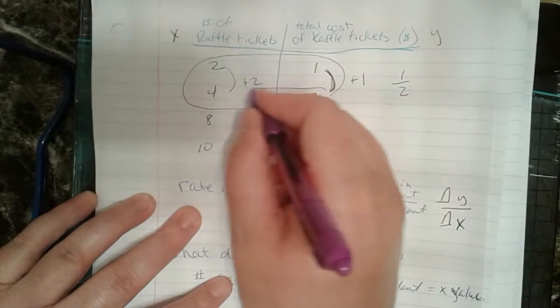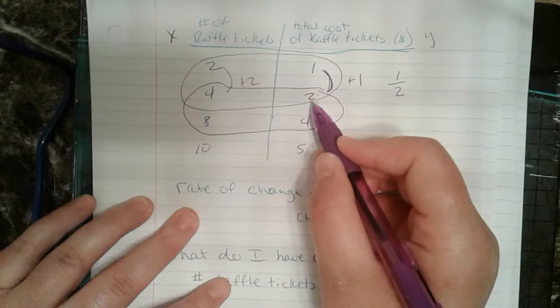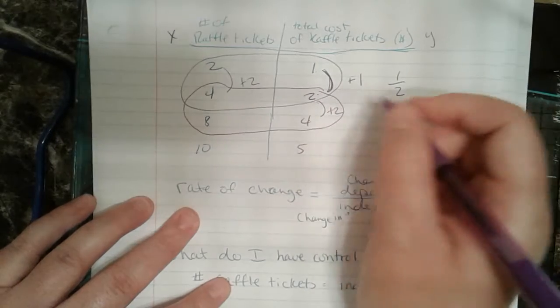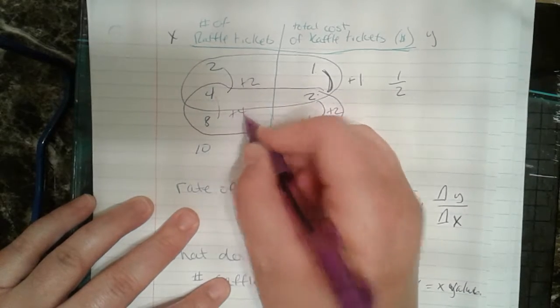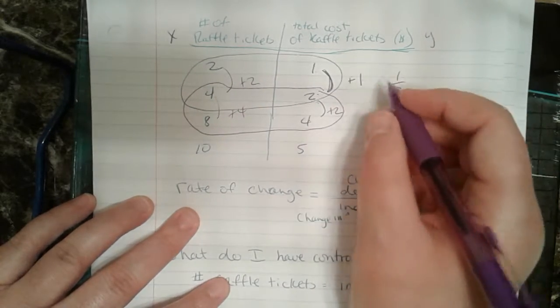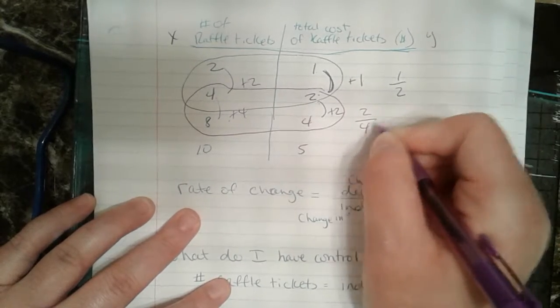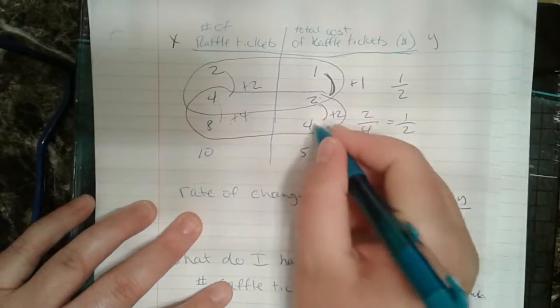Okay, also, if I would have chosen these 2 guys, well, what's the rate of change between 2 and 4? Plus 2. What's the rate of change between 4 and 8? Plus 4. And again, since rate of change is y over x, it's going to be 2 over 4, which equals 1/2.